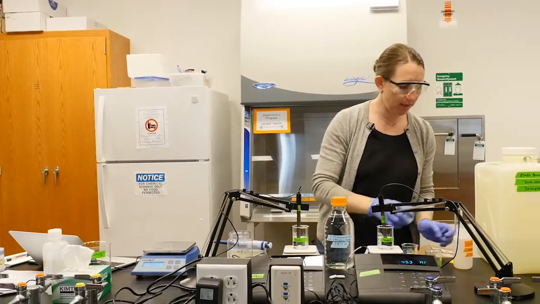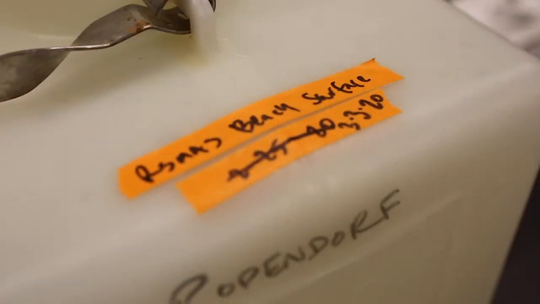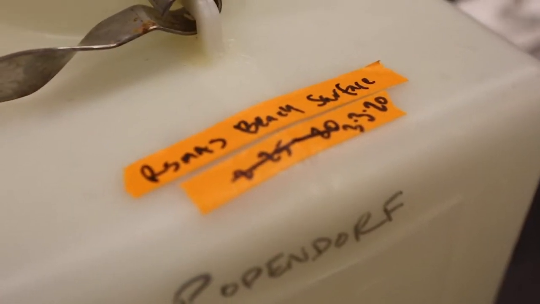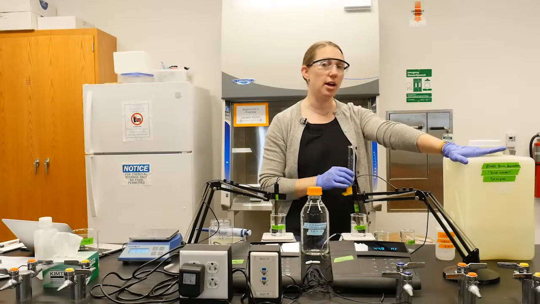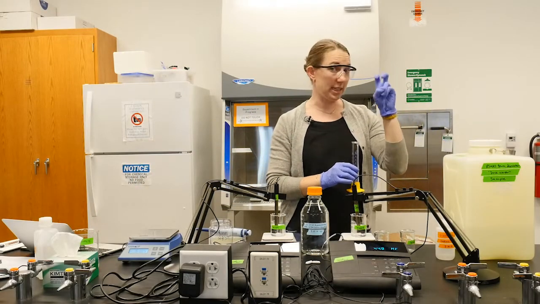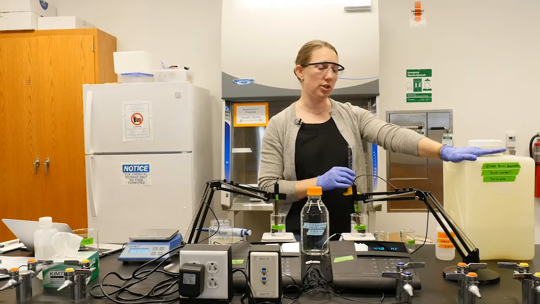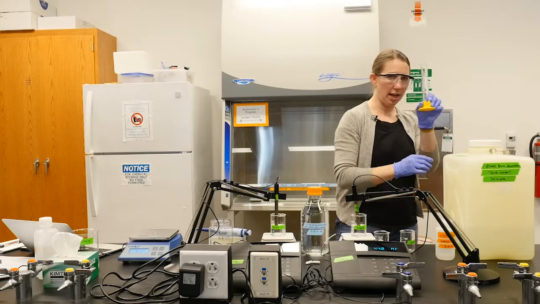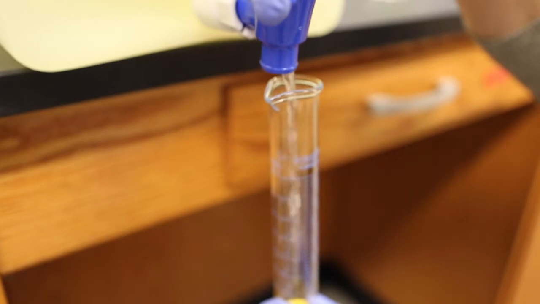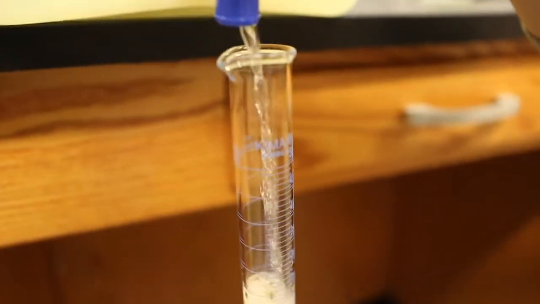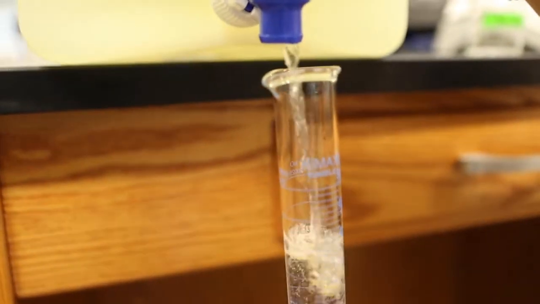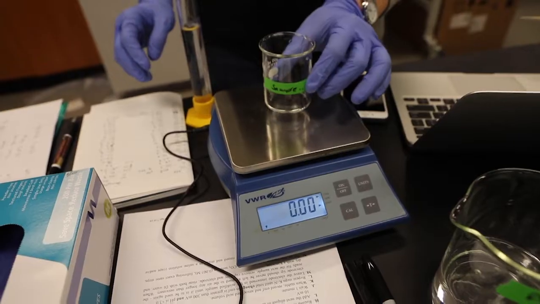Then we're going to do the same thing for our seawater sample. The sample that we're going to be measuring today is seawater that was collected at Rasmus Beach. We collected it off the dock there, so we often call this dock water. So this is coastal seawater, and we'll be measuring the total dissolved CO2 in this coastal seawater. So we're going to get our 50 milliliter sample. So we have our 50 milliliter seawater sample.